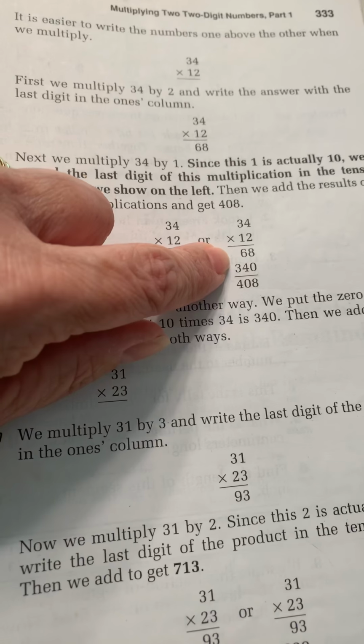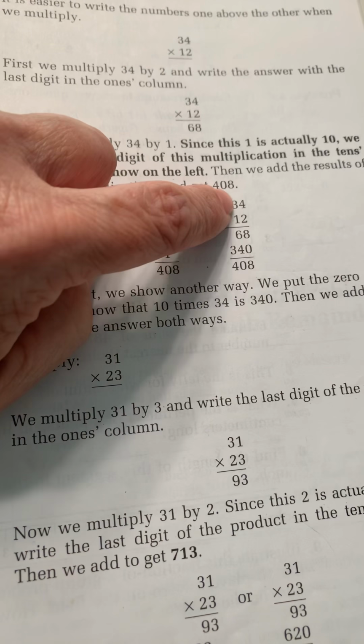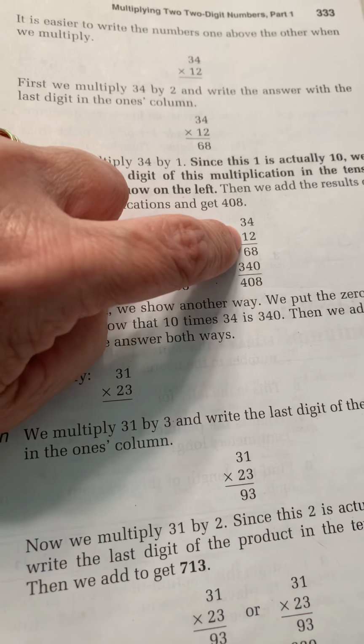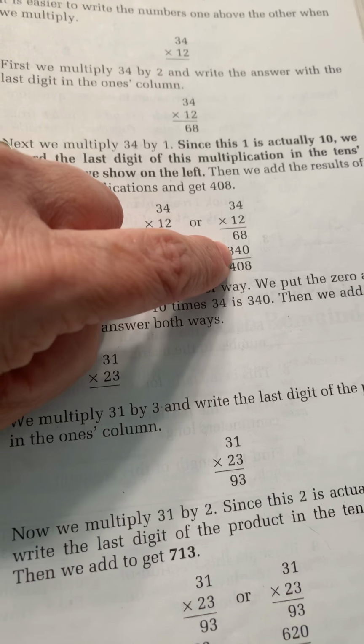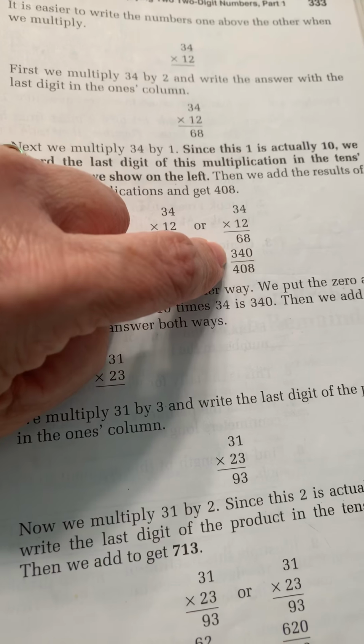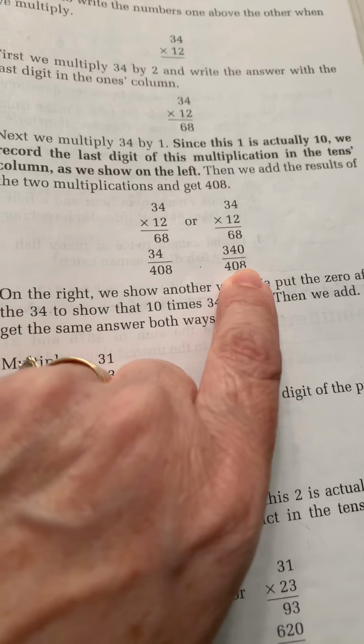Or this is how we've been doing it in class, is you put that 0 there to kind of give you your placeholder. So 34 times 1 is 34, but 34 times 10 is 340. So it might be easier for you just to always put that 0 there to keep your numbers lined up.